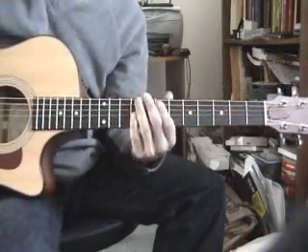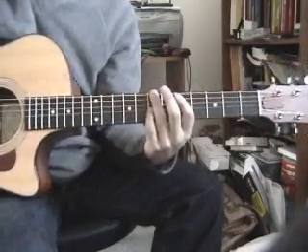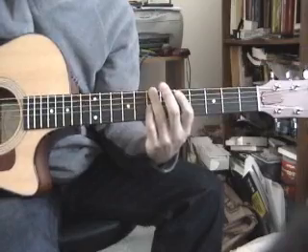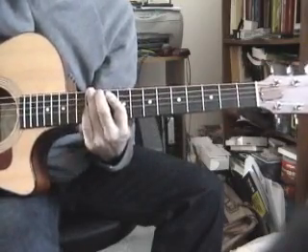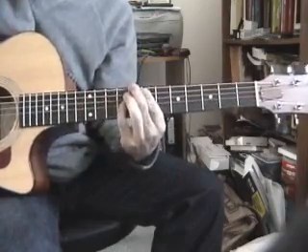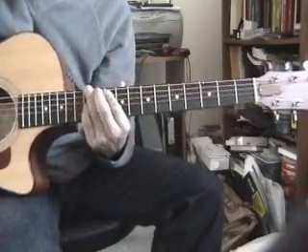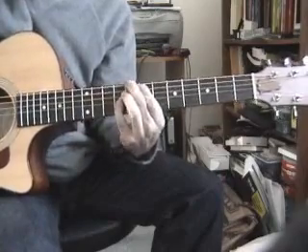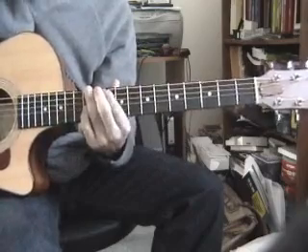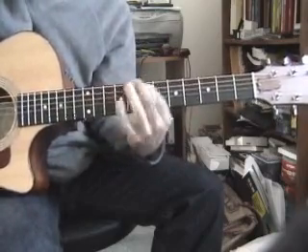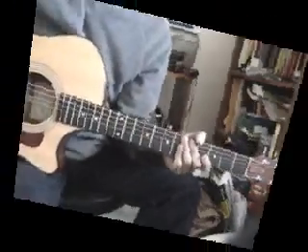Now what he does is he starts in with a bass note for each chord pretty much. So I'll play the song. So that's pretty much the riff right there.